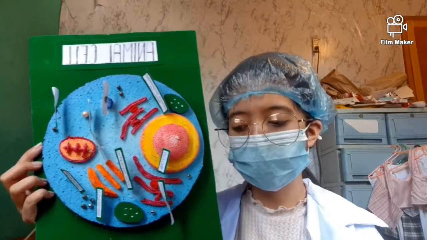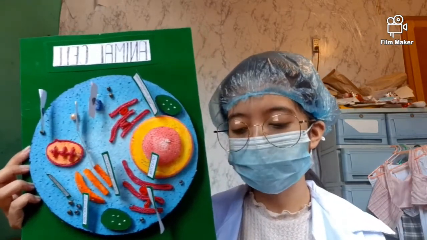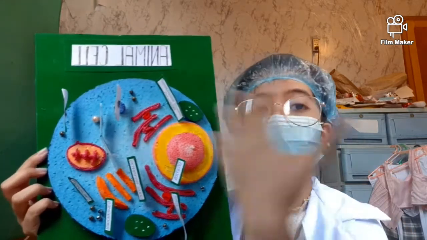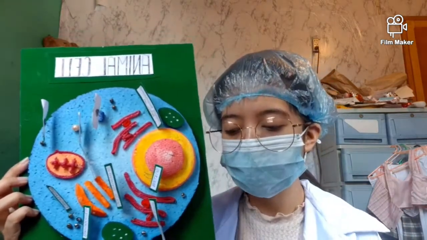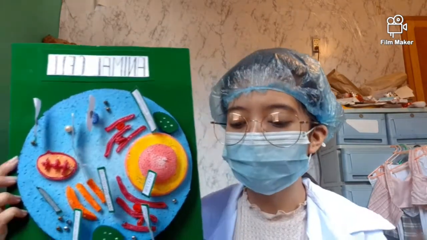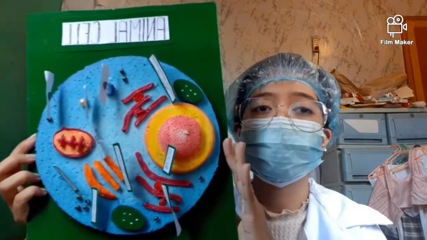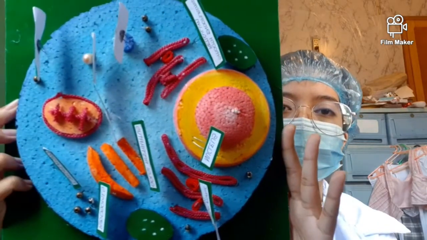So at this juncture, I'm gonna talk about the animal cell. Now, it is the typical eukaryotic cell enclosed by a plasma membrane and contains a membrane-bound nucleus and organelles. Unlike eukaryotic cells of plants, animal cells do not have a definite cell wall.